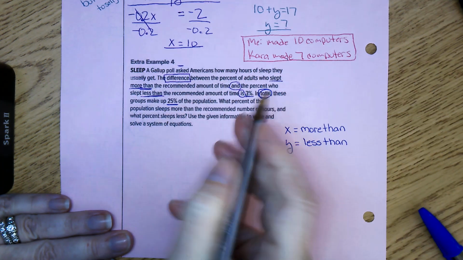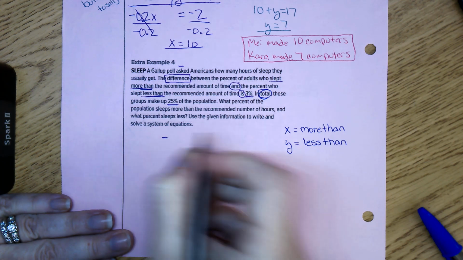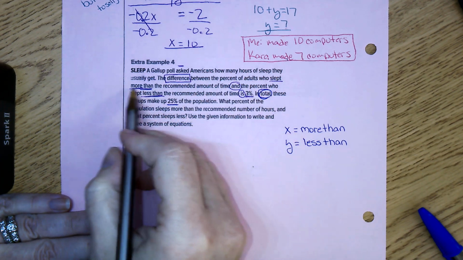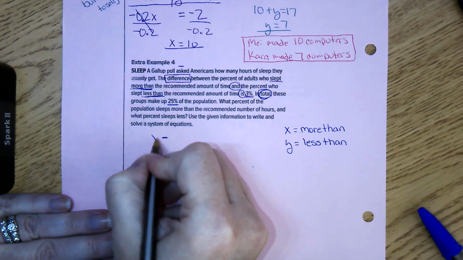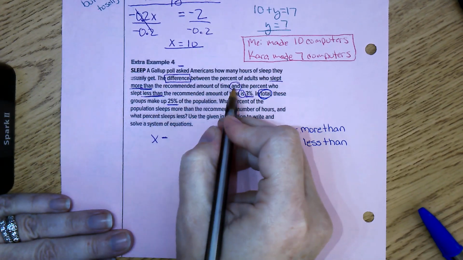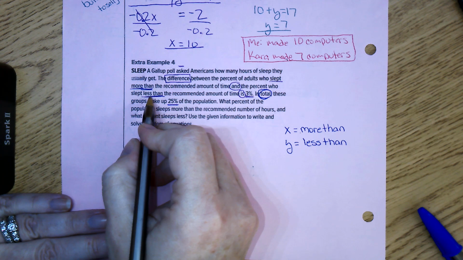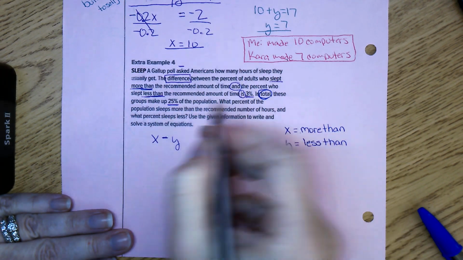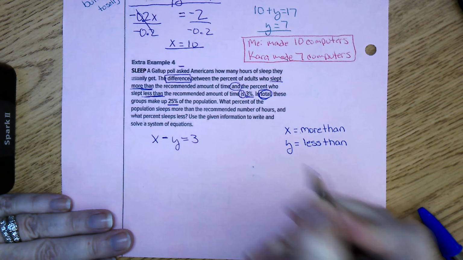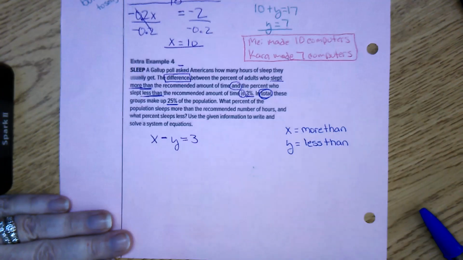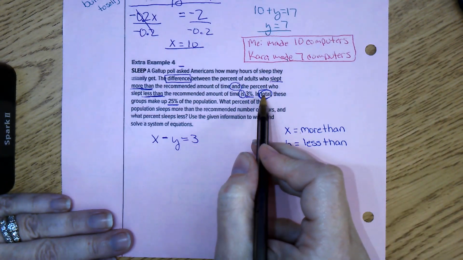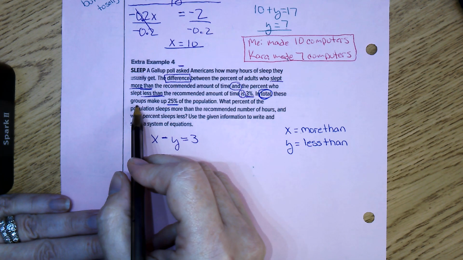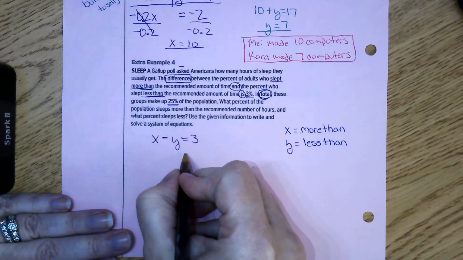So the difference, so we know there's subtraction. So the difference between the percent of adults who slept more than, well, that's X, and the percent of the people who slept less than, well, that's Y, is 3%. That's one math sentence. Now the total of these groups make up 25%.